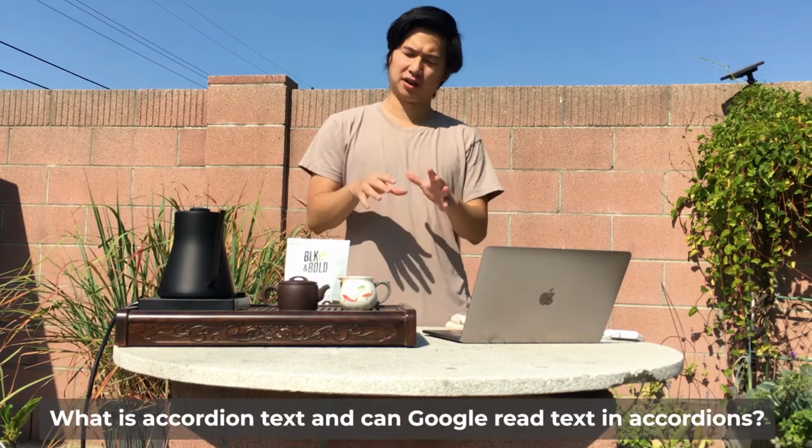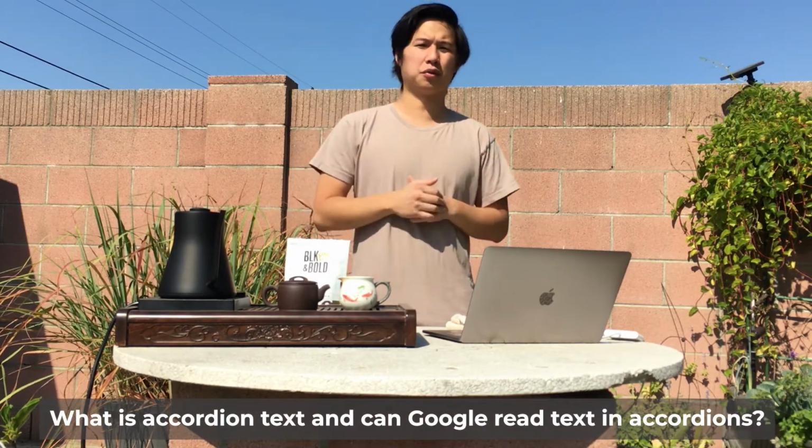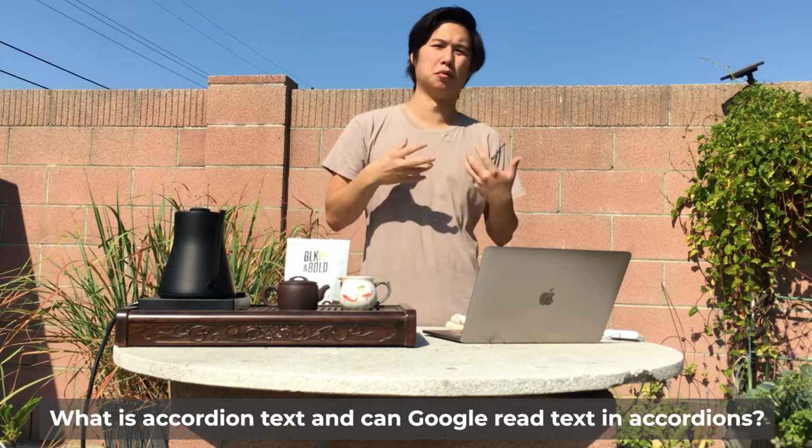Today's conversation is what is accordion text, and can Google read these? This is an important question because accordion text is becoming more and more popular in the web world, as websites want to make sure that they have a clean, beautiful looking website, but also enough information to provide for their users. Accordion text has become more and more popular, but there are concerns about it being in accordance with SEO, so that's what we want to discuss today.